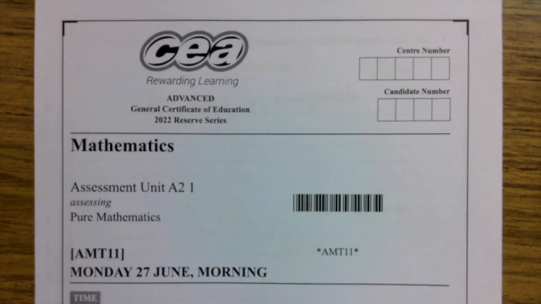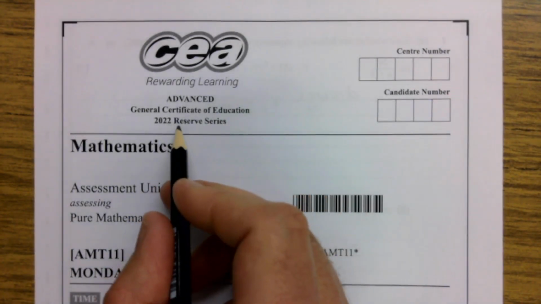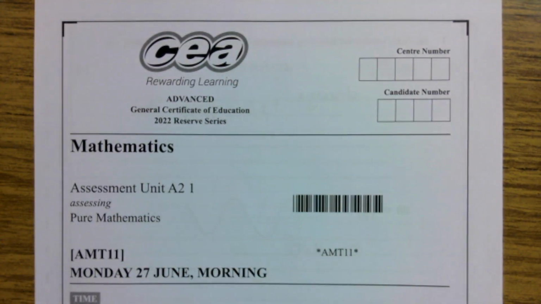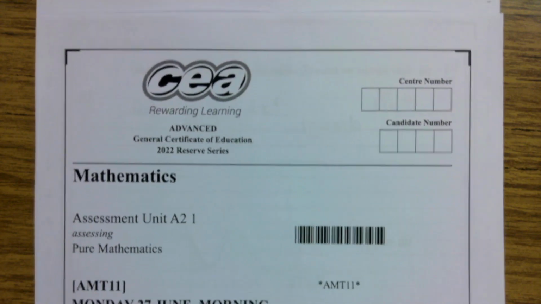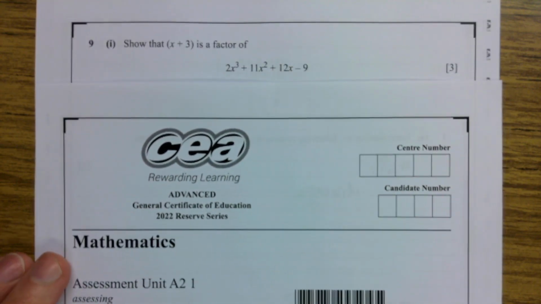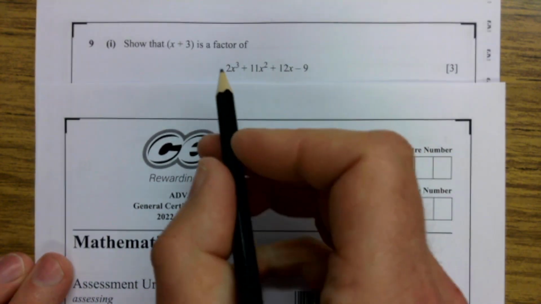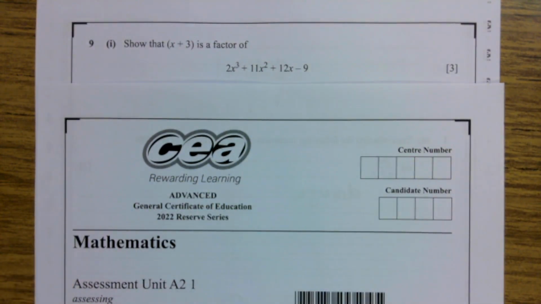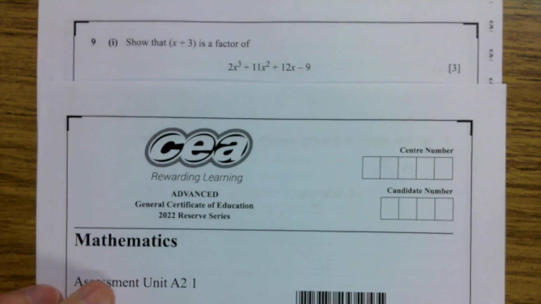This is question 9 from the 2022 reserve paper for A2 Pure Maths from CCEA. So let's take a wee look at what's been asked. Show that x plus 3 is a factor of 2x cubed plus 11x squared plus 12x minus 9. This is really just an AS question.